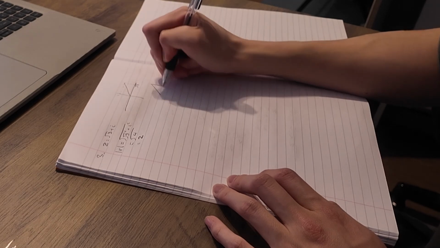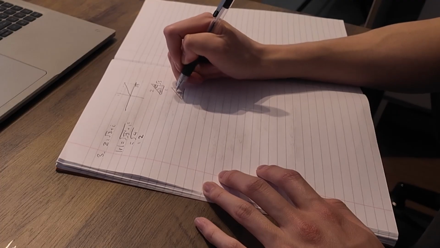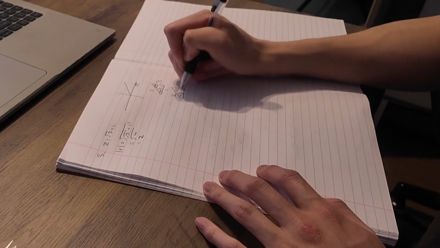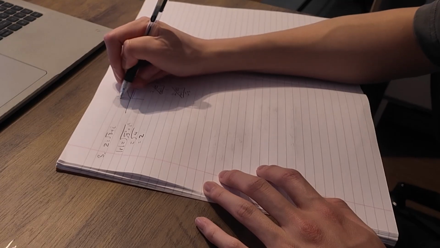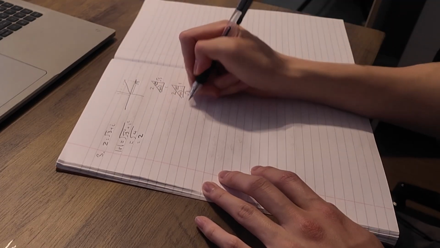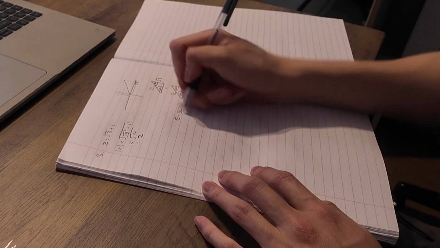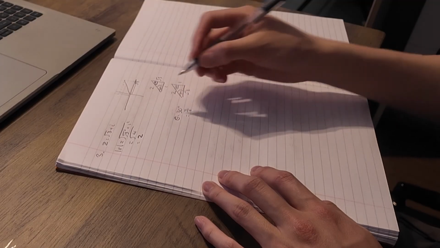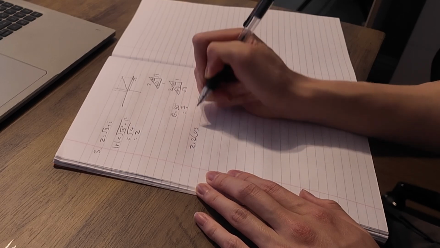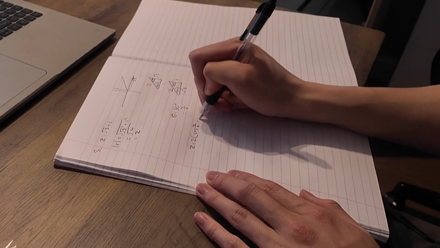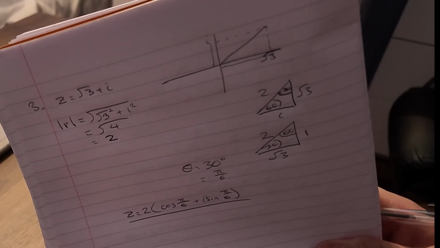And I know with my exact value triangle, if I draw this upside down, so that 30 is at the bottom, 60 is at the top, 2, root 3, 1, which is what we've got because it's root 3 this way and 1 this way. So that means that the angle is 30 degrees, which is the same as pi over 6. So writing it in polar form, I can say z is equal to 2 bracket cos pi over 6 plus i sine pi over 6. And that should be the answer.